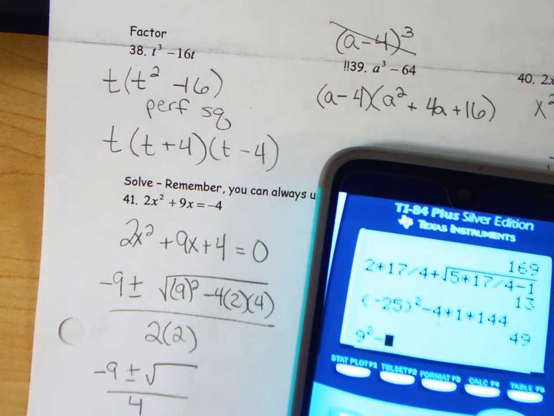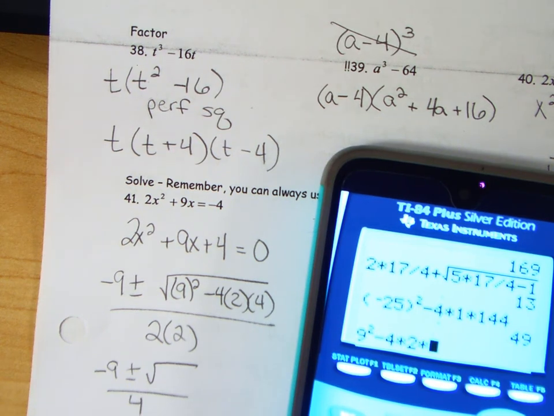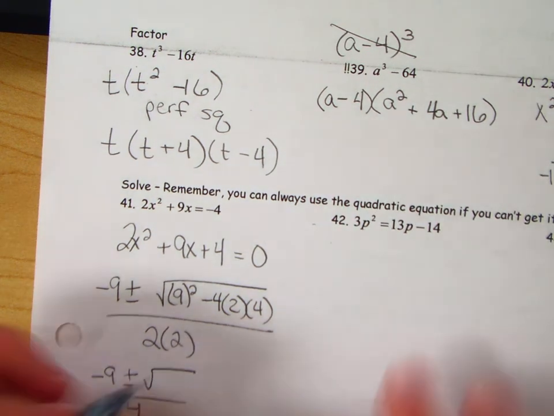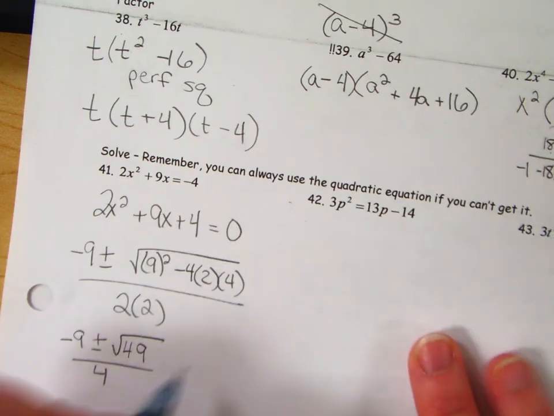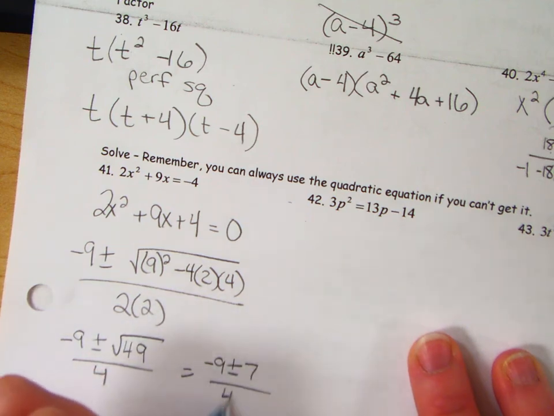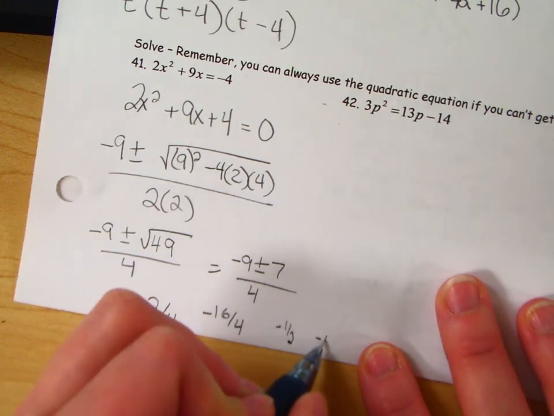I didn't use parentheses since it was positive. If it was negative, I probably wouldn't use it. I'd just make it positive anyway, because that's what happens. Square root of 49, which is good because it's a perfect square. So I get 7, and now I add. Negative 9 plus 7 is negative 2 over 4, and negative 9 minus 7 is negative 16 over 4. Final answer, negative 1/2 and negative 4.